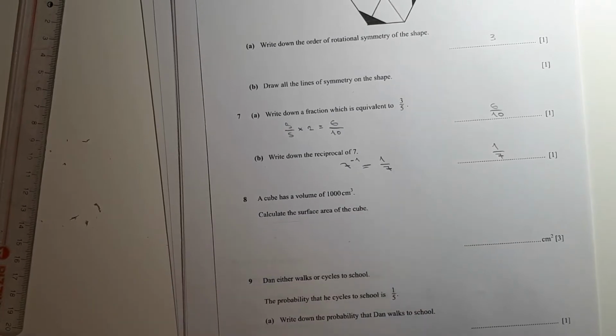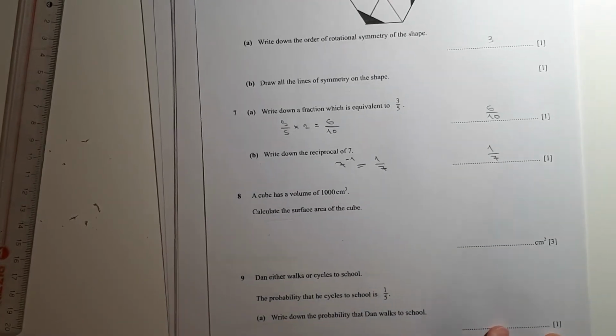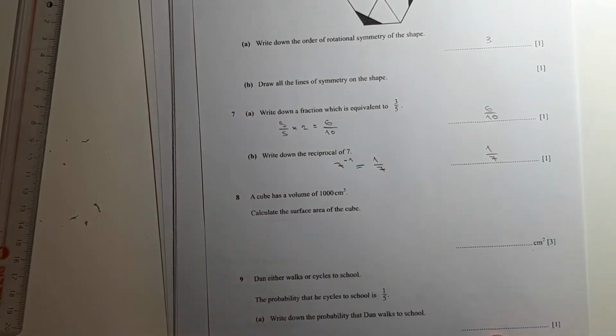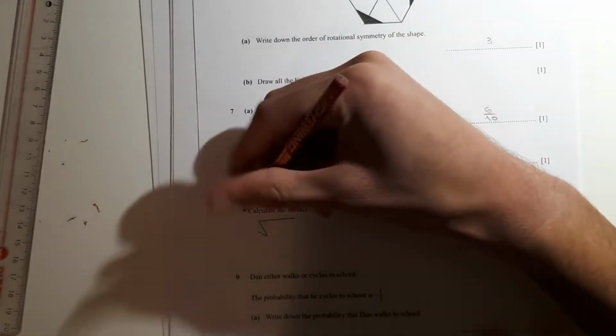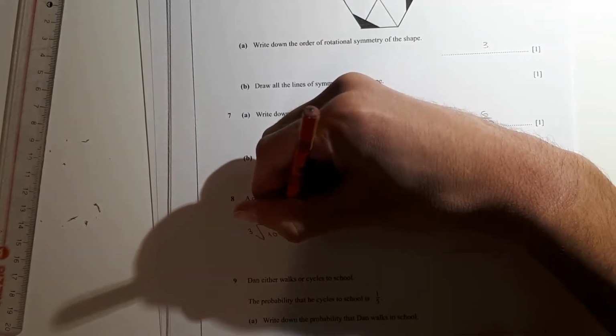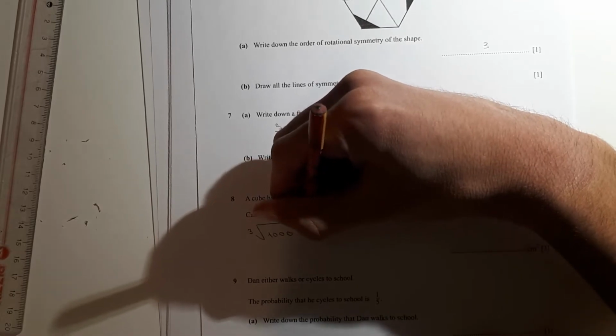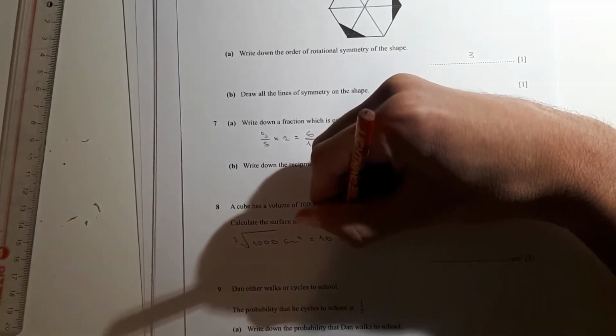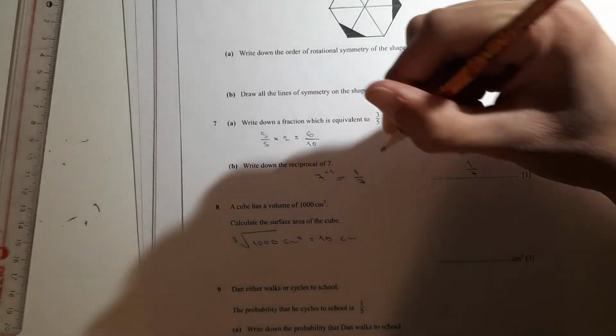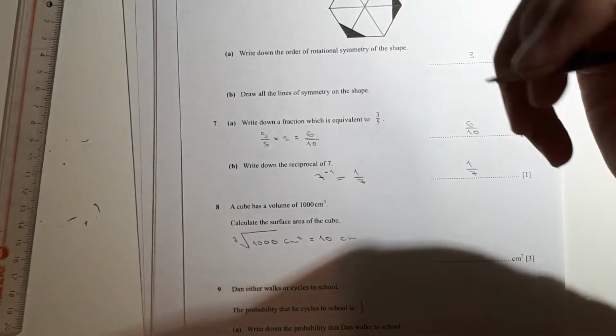Okay, a cube has a volume of 1000 cubic centimeters, and it asks us to calculate the surface area. So to begin, to know the length of the cube, we have to take the cube root of the volume. That is going to give us 10 centimeters for each length and width.